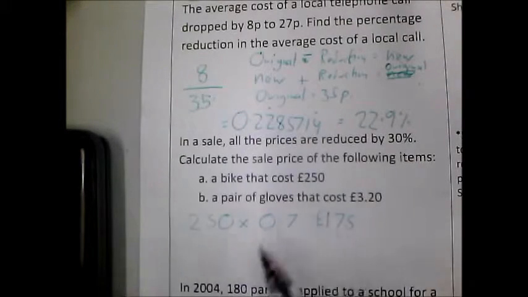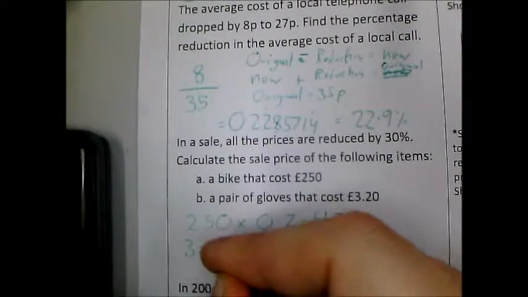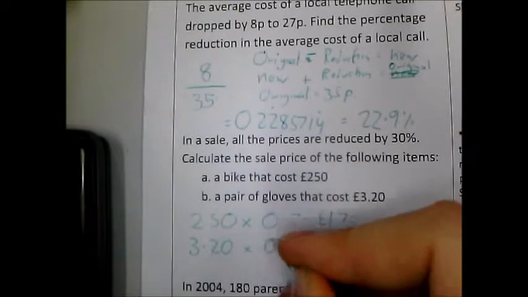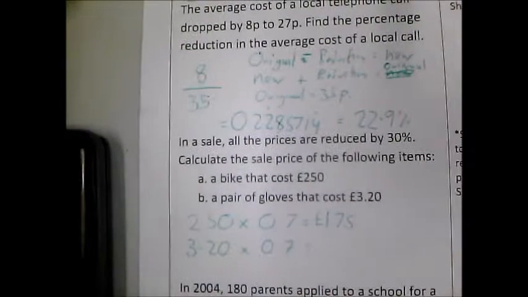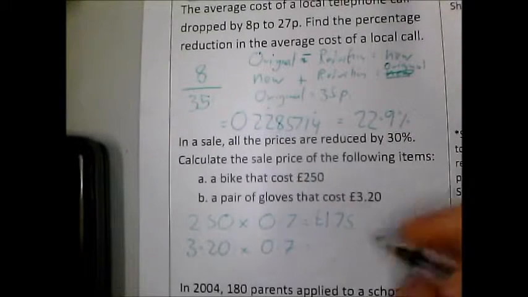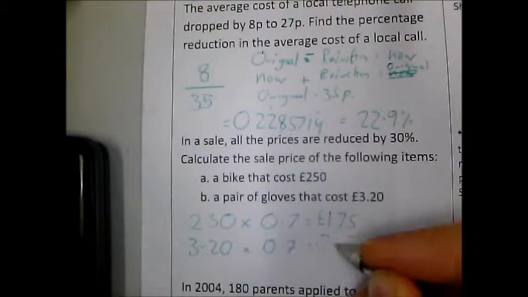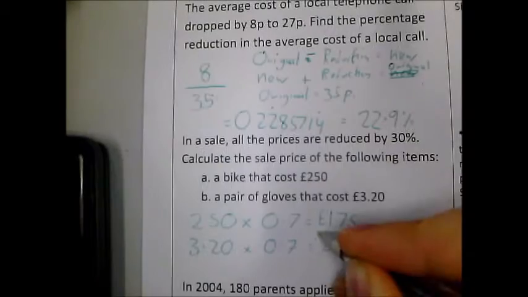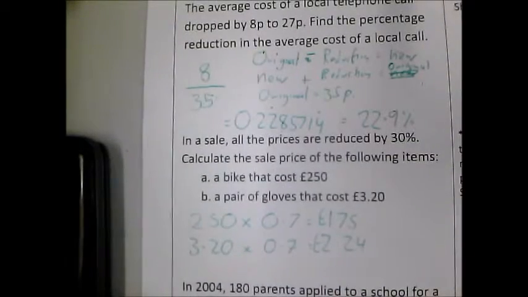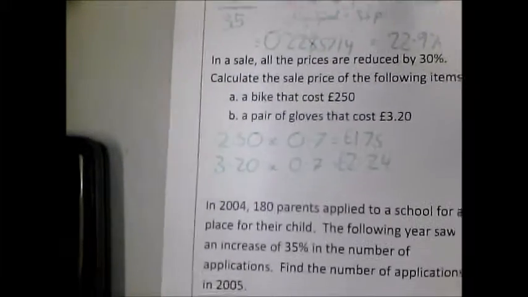Okay, exactly the same for this one. £3.20 multiplied by 0.7. So 70% is £2.24. Okay, next question.